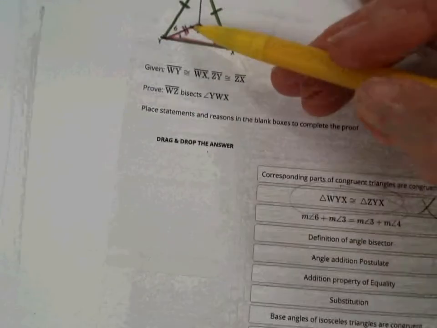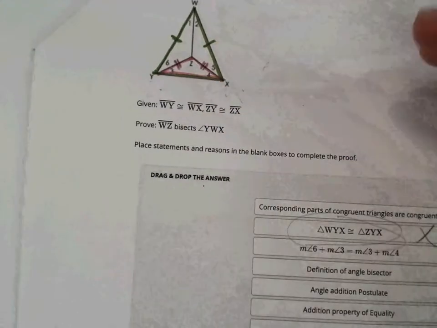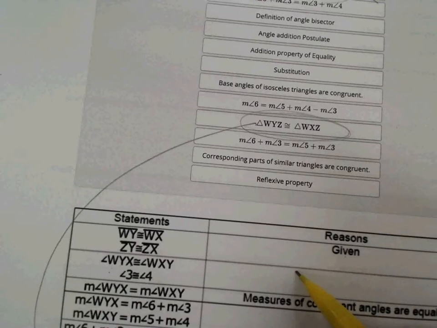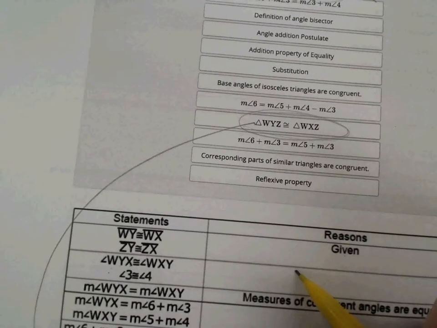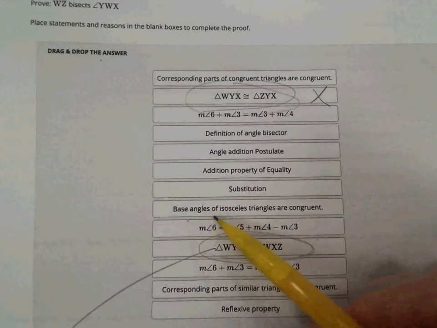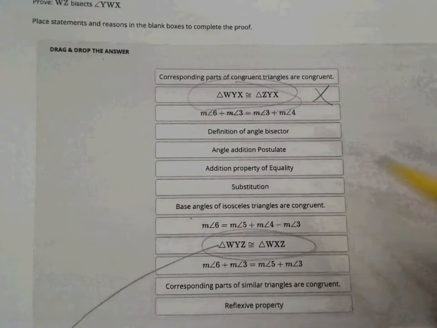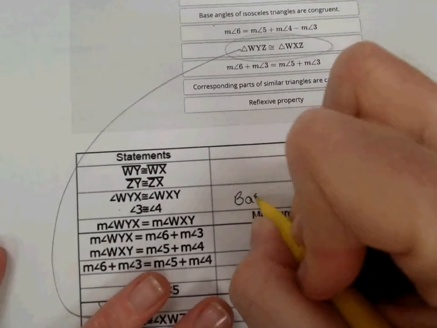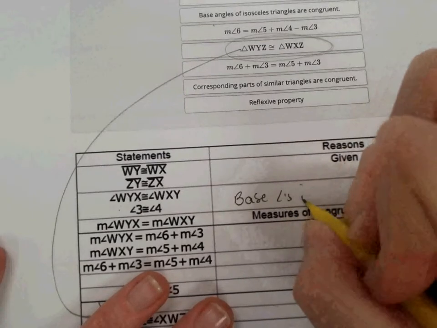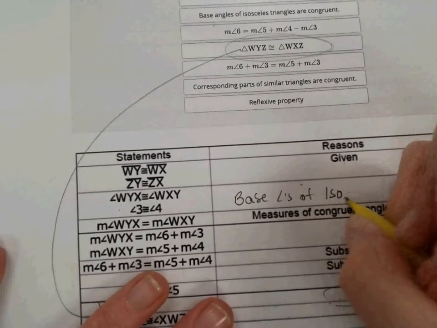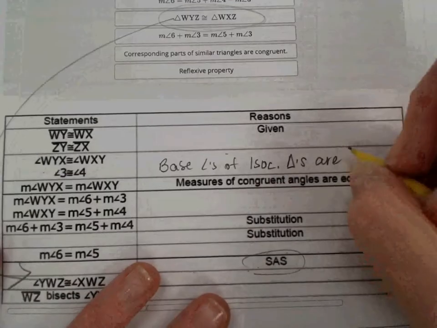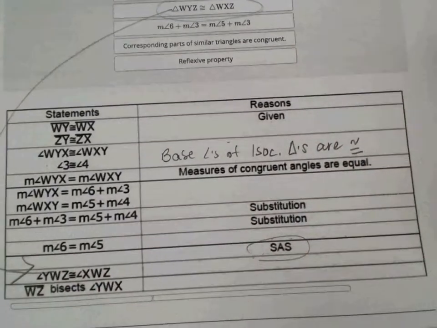And angle 3 and 4 are congruent. So there's angle 3 and angle 4. And how do we know that? Well, it's a property of isosceles triangles. So let's see. Base angles of isosceles triangles are congruent. So that one's going to go there. Use some abbreviations, and I'm going to cross that off.